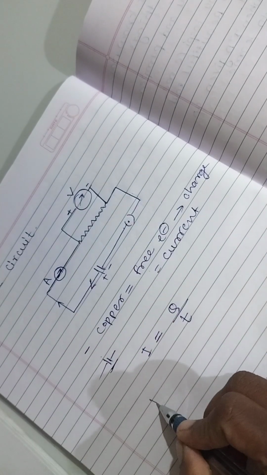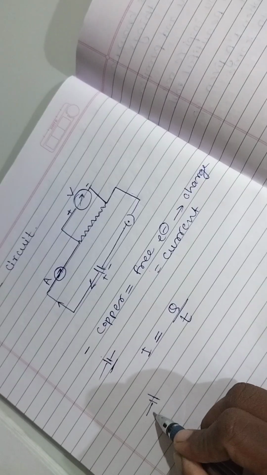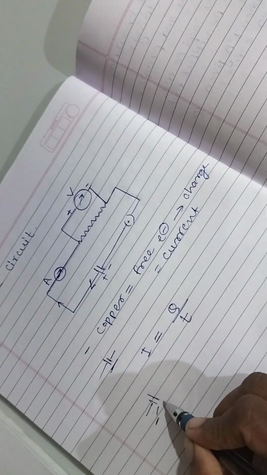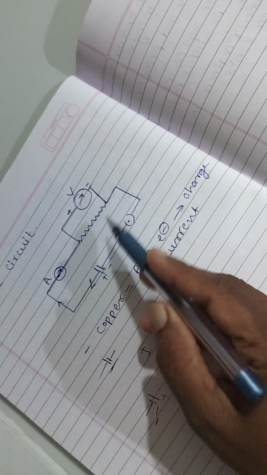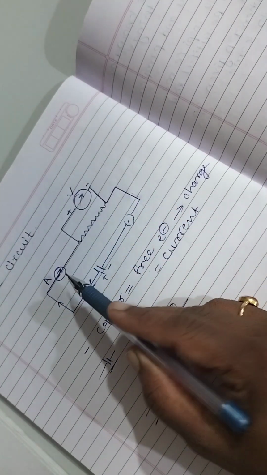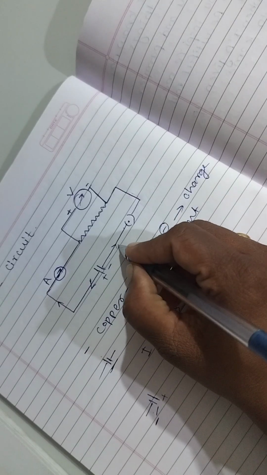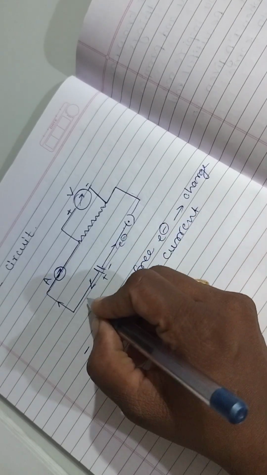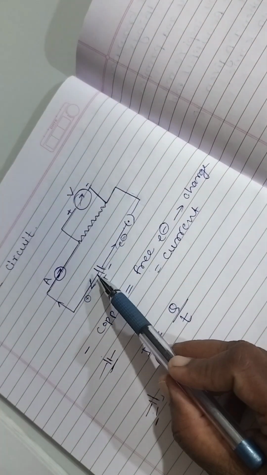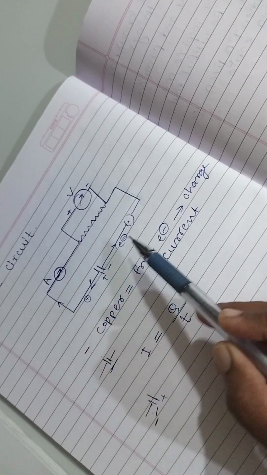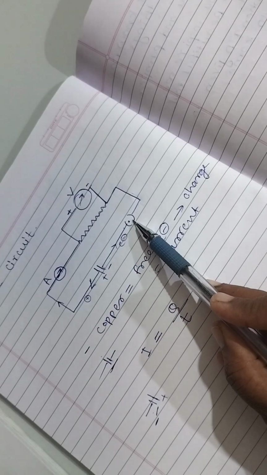So negative charge electrons are moving from this direction and positive charge is moving from this direction. Understood? This direction is for the positive charge, this direction is for the negative charge.